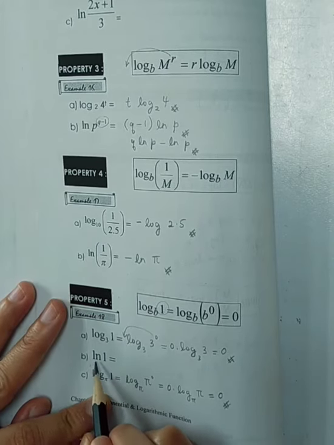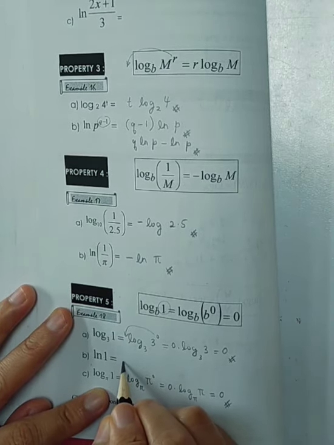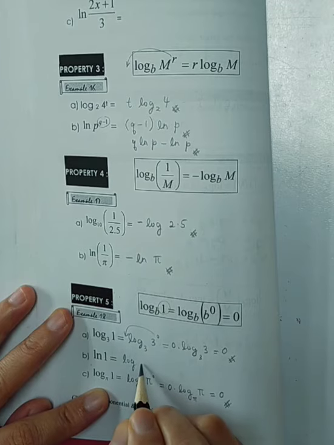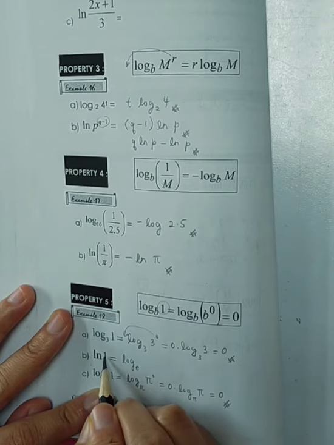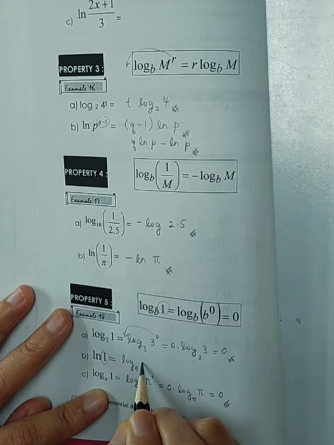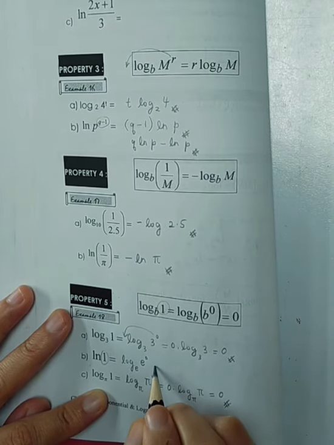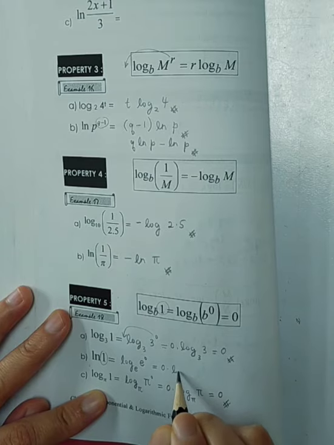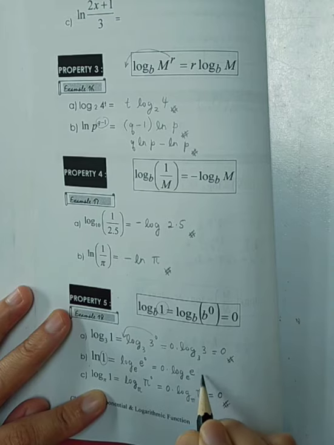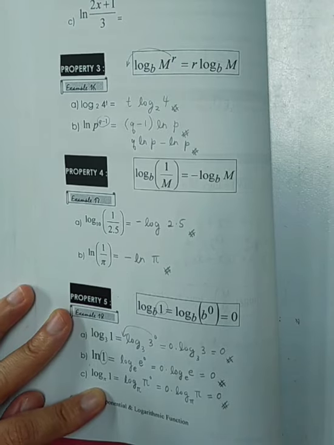What about B? B is ln 1. ln 1 is log base e. ln means log base e. Since we have 1 here, we can write it as e power 0, and once again we can bring 0 to the front, and we will end up with 0. This is also 0.